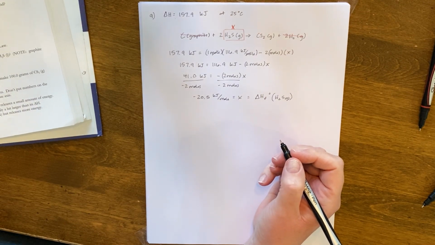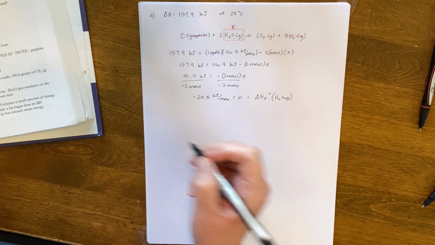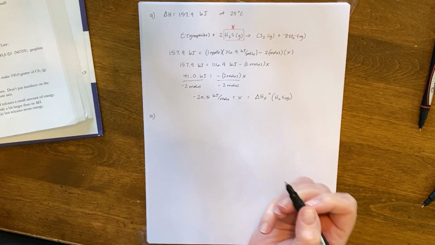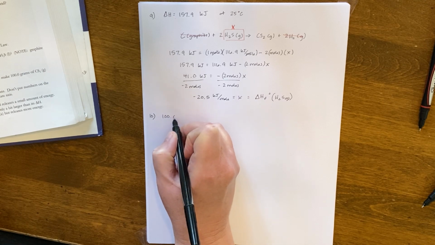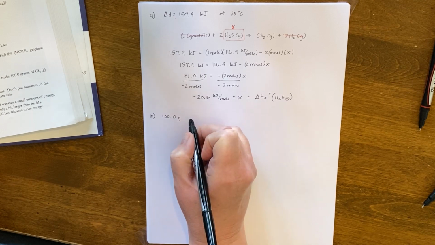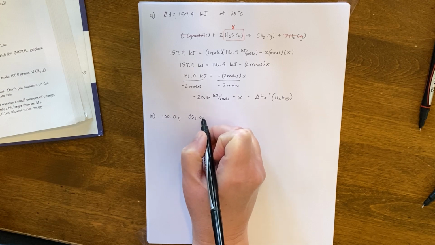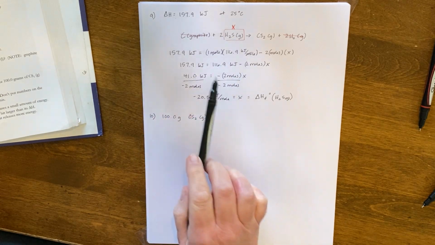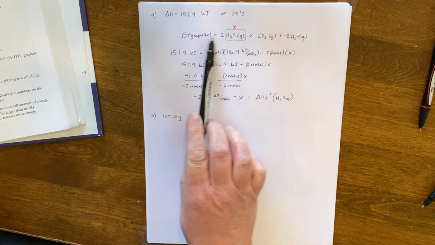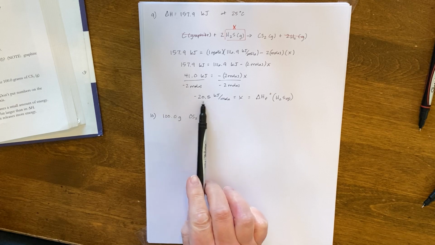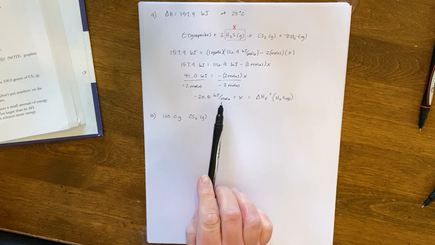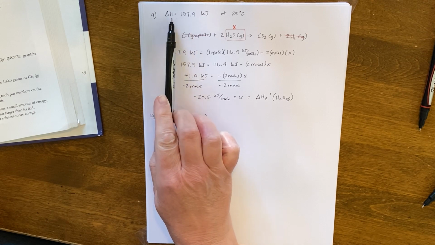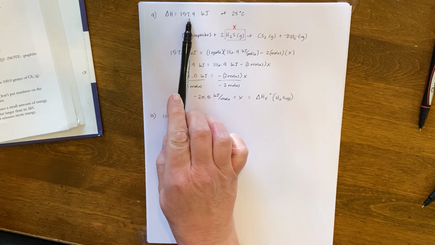Okay, number 10, given the information in number 9, so 10 is building on number 9, how much energy would it take to make 100 grams of the CS2 gas? Okay, so we know that this equation here, the delta H, or the change in enthalpy, is 157.9.